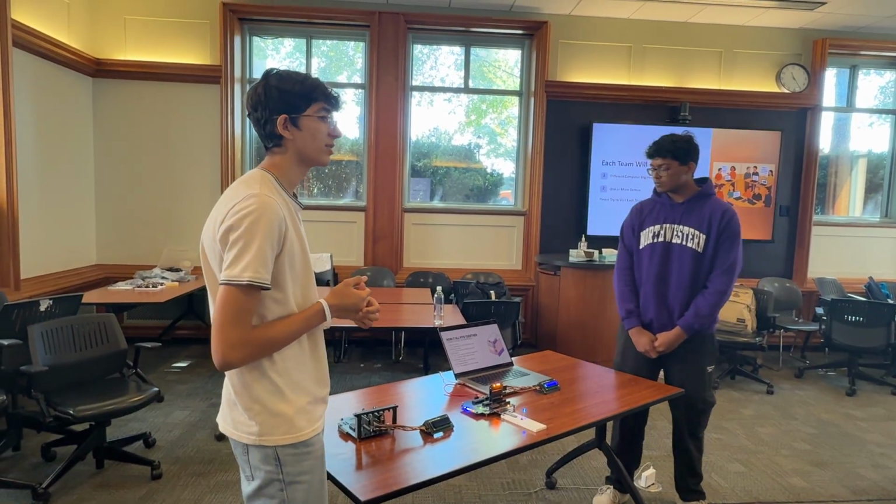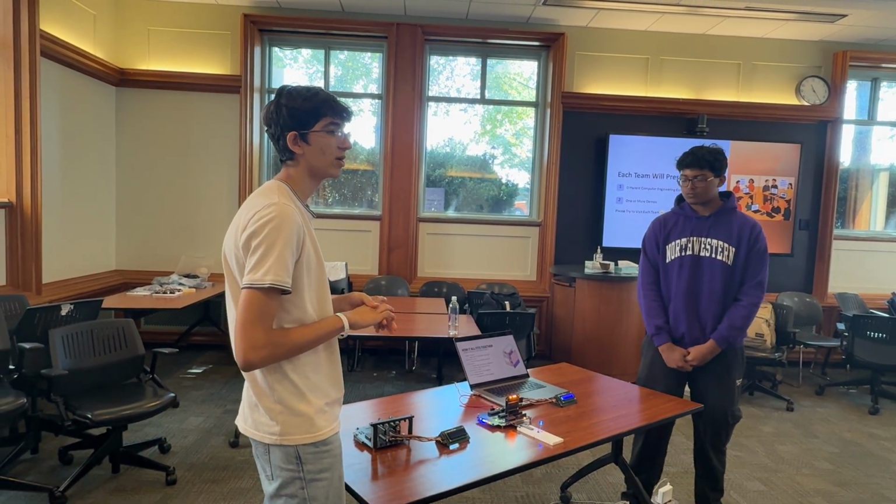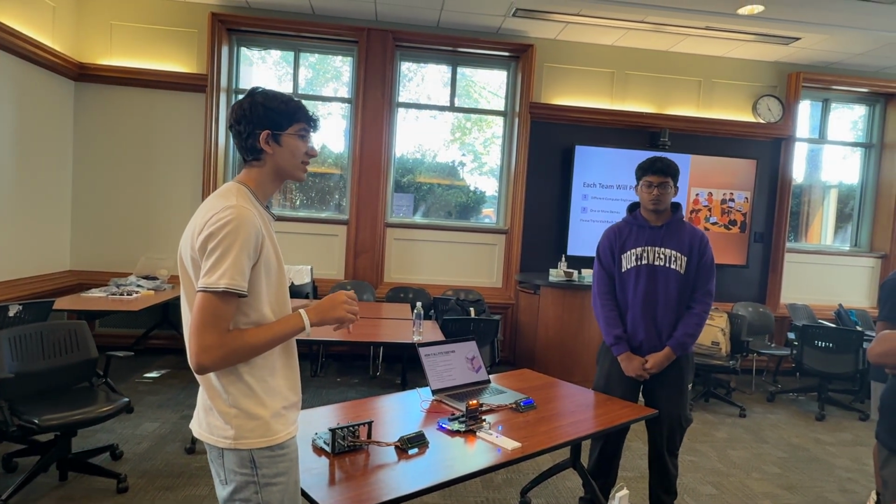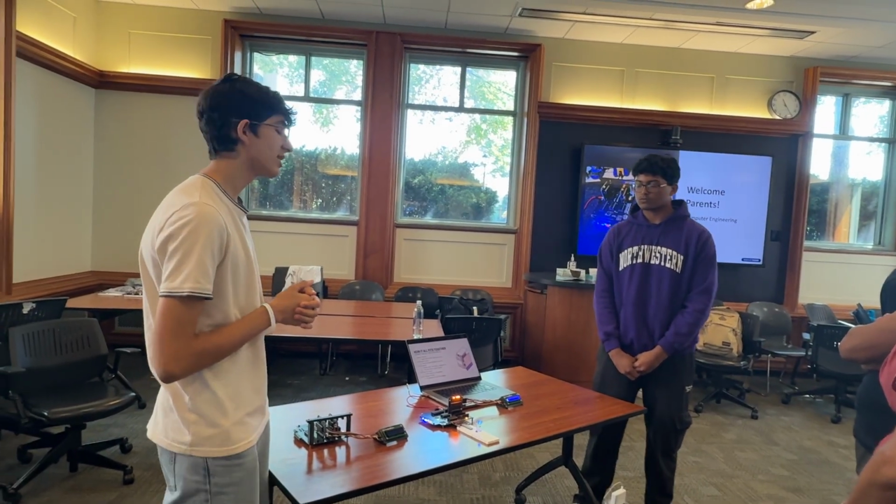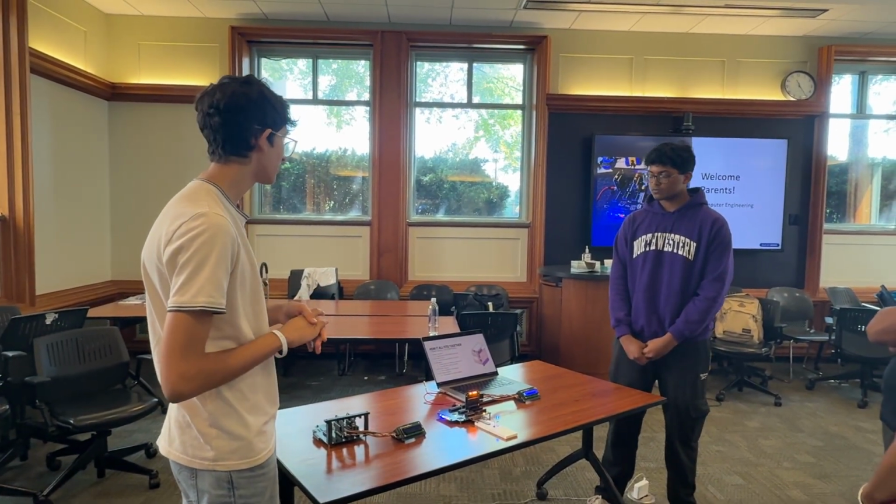How it all fits together. We've talked about all of the parts and peripherals and everything. Now we're going to discuss how it all works together. This is the sequence of how everything fits together.